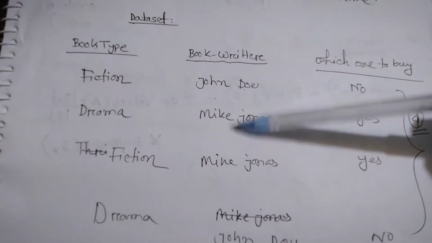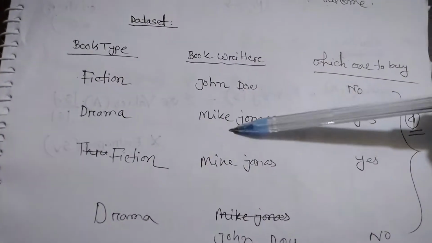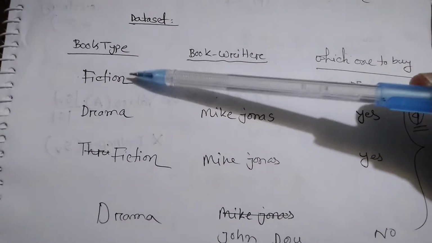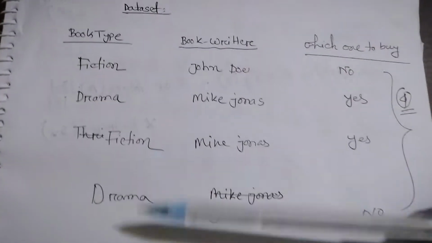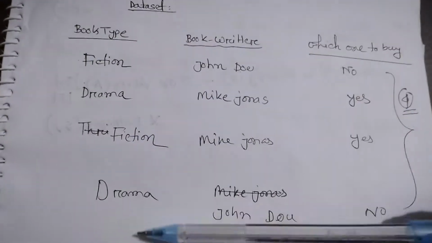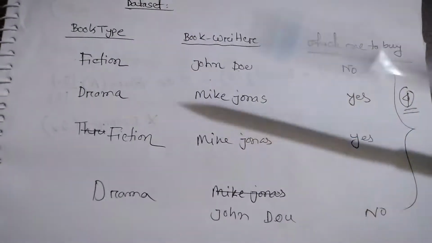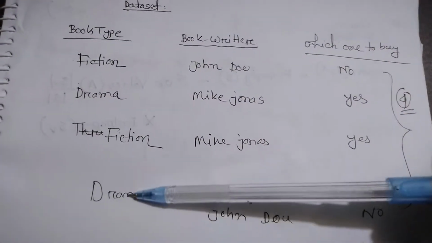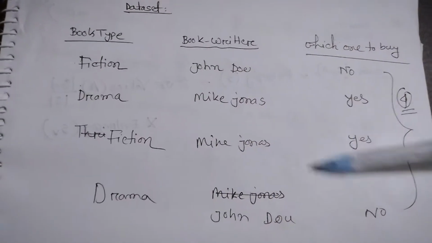It says that whether it is a drama book or a fiction book, both types, if the writer is Mike Jonas, you're going to buy this book. But if the book is fiction and the book writer is John Doe, then you are not going to buy this book. So in the last example, here we have drama again. So John Doe writes fiction books and drama books as well. But when John Doe writes a book, like John Doe writes a fiction book or John Doe writes a drama book, then you are not going to buy it. No. When the book writer is Mike Jonas, the outcome is yes.